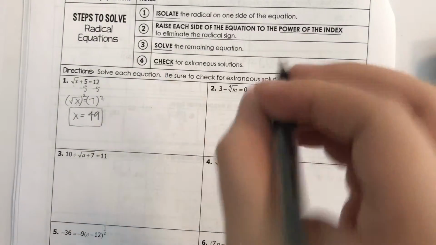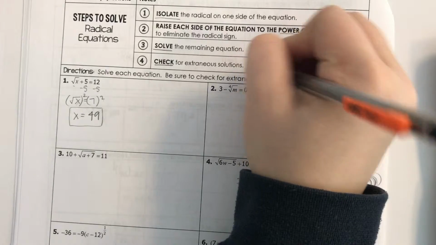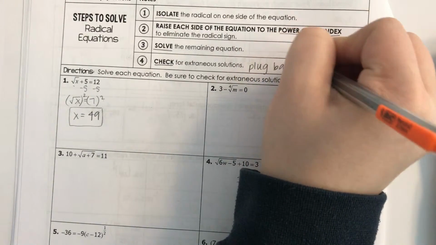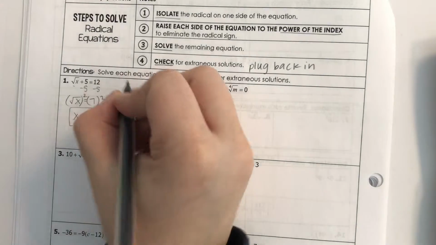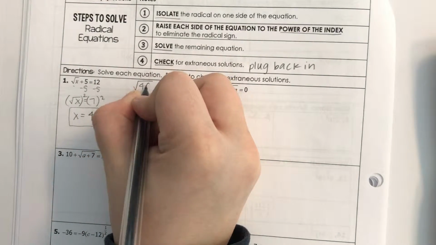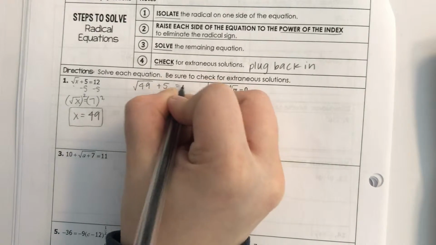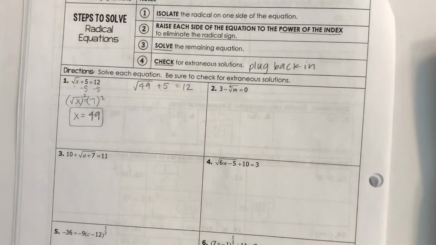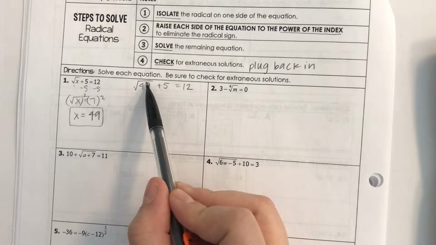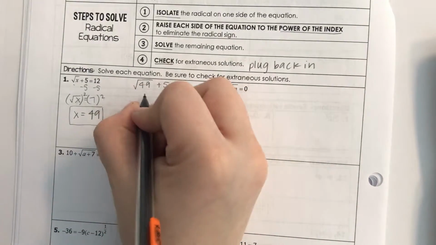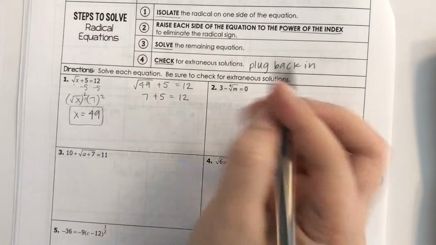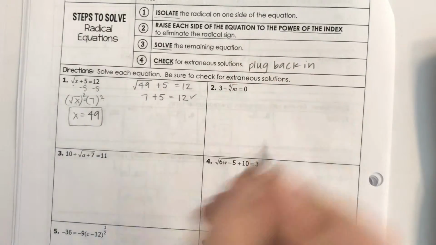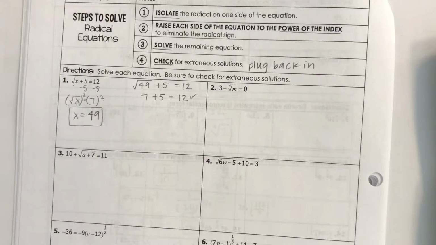So all you're going to do to check is plug it back in to the original. Plug back in. Okay? So let's do that. To the original, the very, very first one. Let's check to make sure we actually get 12. So the square root of 49 is 7. 7 plus 5 equals 12. Does 7 plus 5 equal 12? Yes, it does. So it works.